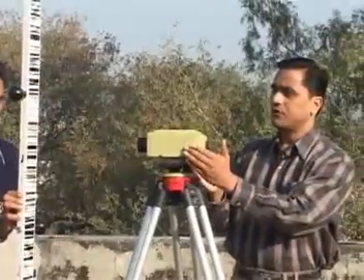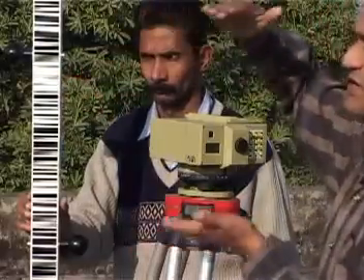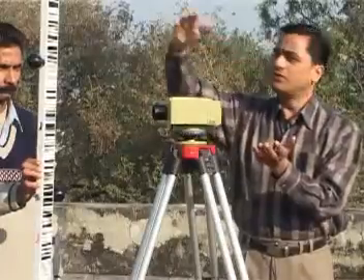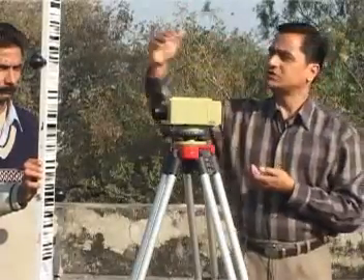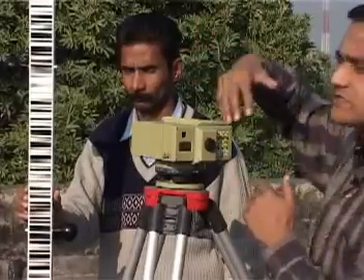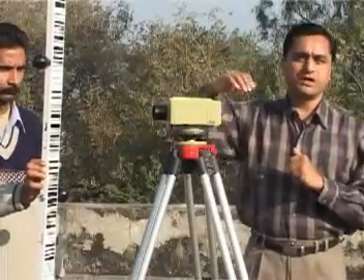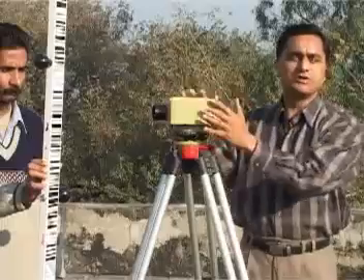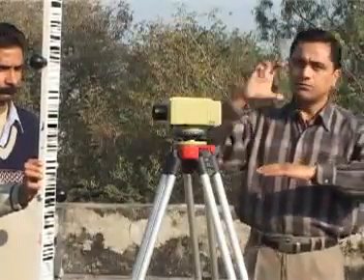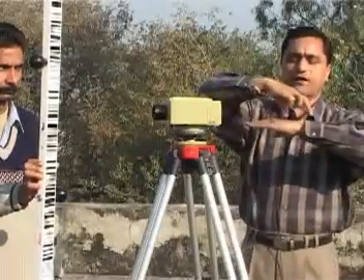Now what this instrument does is bisect the staff. After bisecting it, it will capture an image of the part which is bisected. So the image of the barcode is captured. Now this image is fed into the level, and we have some reference images of the barcode. The captured image is correlated with the reference images kept in the digital level. We slide it like this and find the best correlation.